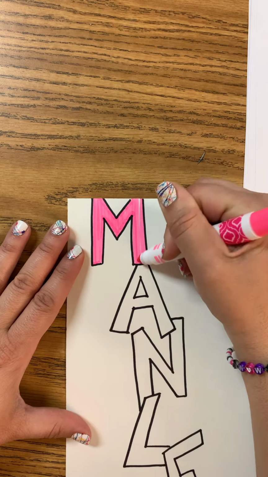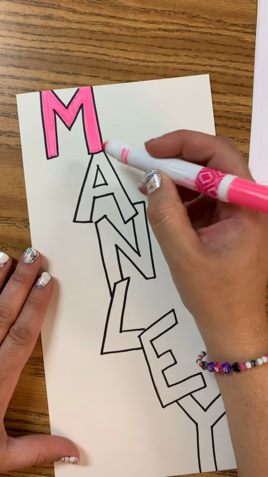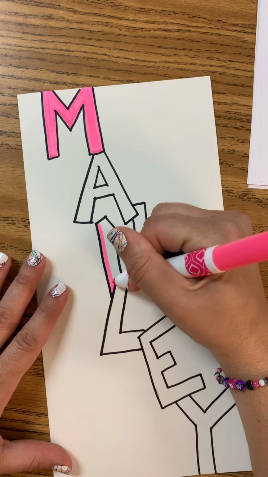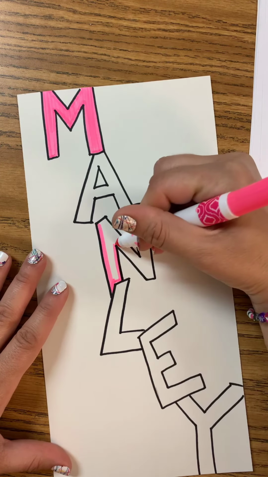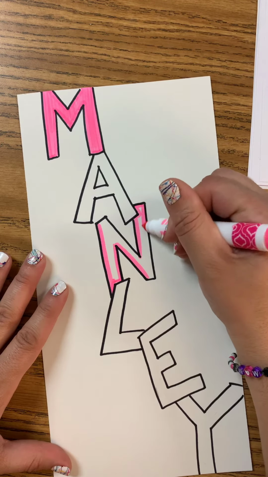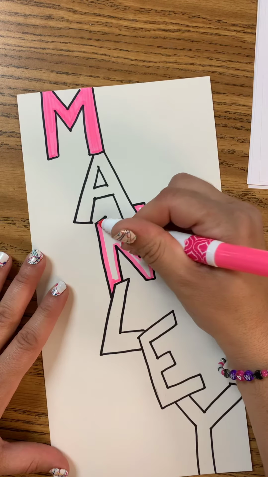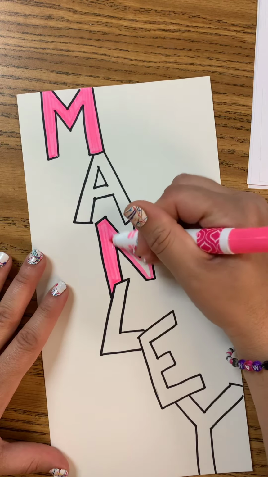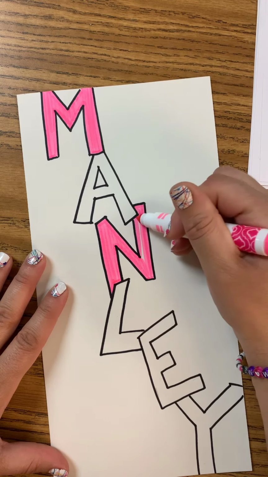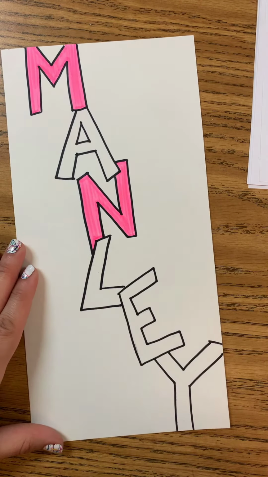Now you never want to change direction either, okay? And then I'm going to do mine in a pattern, so I'm going to go pink, teal, pink, teal, pink, teal. So then I would go down here, and I would do the next letter. Again, doing my inside outline, then I'm going to color in lines. And then you would continue coloring all of your letters.